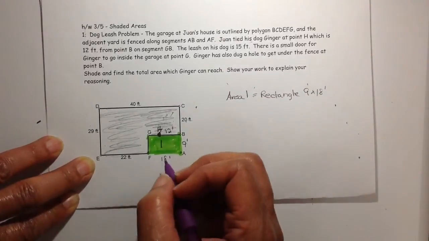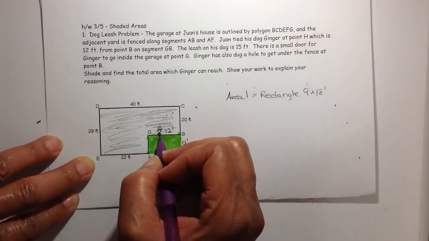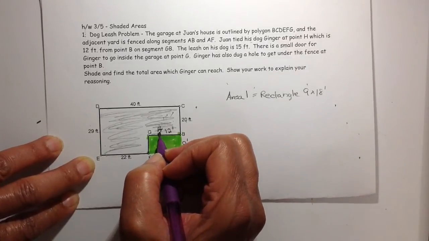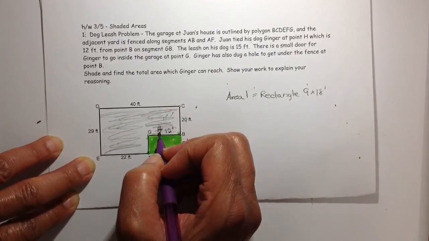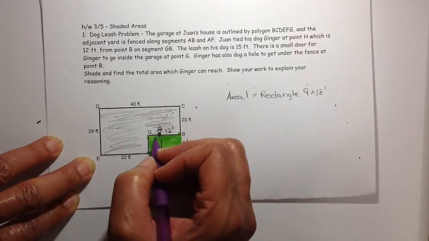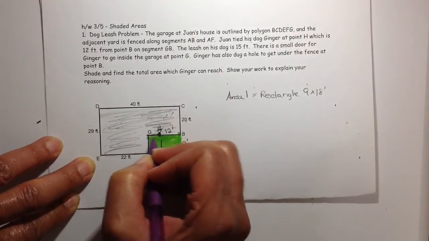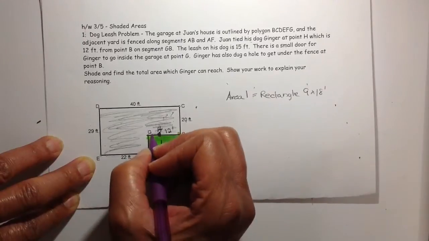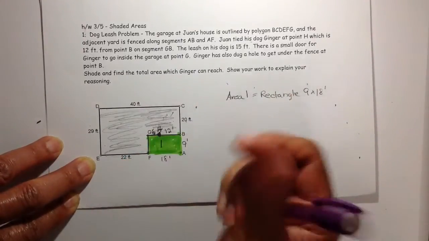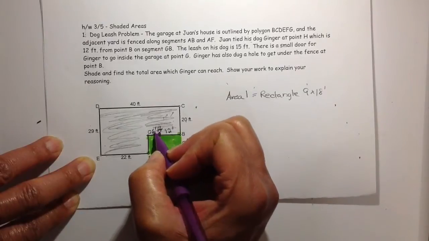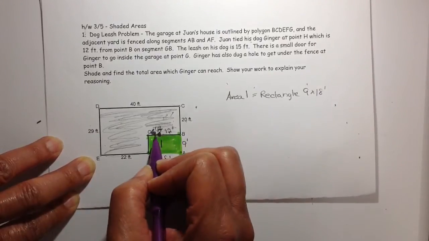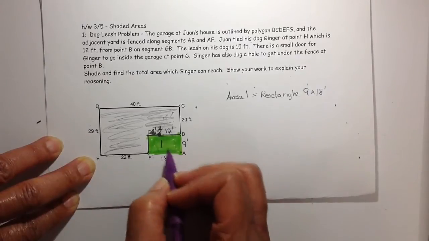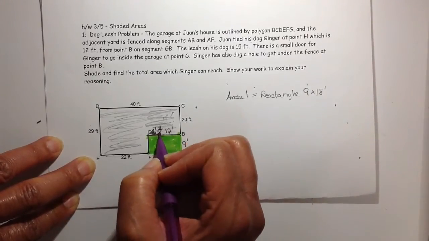So that's area 1. Now, in the problem, it says that the leash is 15 feet and that there is a small door for Ginger to go inside the garage at point G. So point G, which is right here, is 6 feet from the 12-foot side, so we've got 12 and 6 makes this whole side 18. So from H to G is 6 feet.